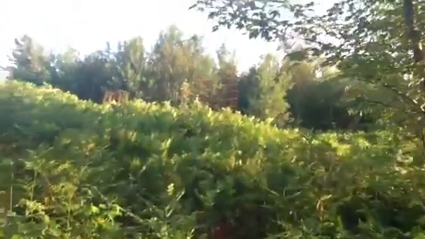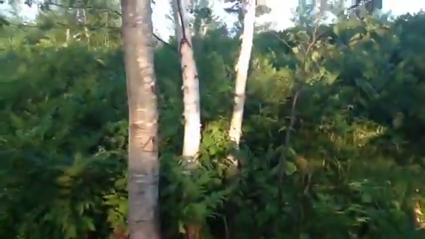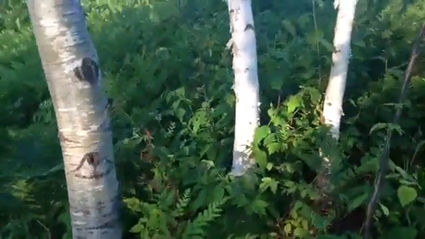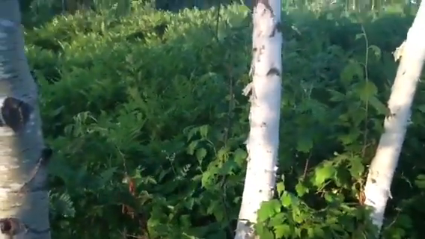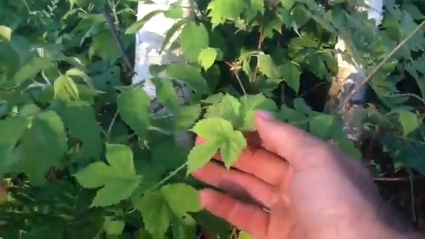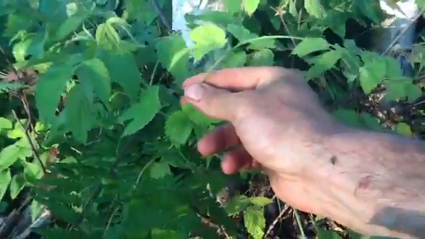Let's check on our hop plants. I planted some hops underneath these trees right here, thinking they'd just grow up the trees when they got to that age. But they are still small. I planted them this spring, and this right here is a little hop vine. I never realized this, but it has little kind of grabbers.